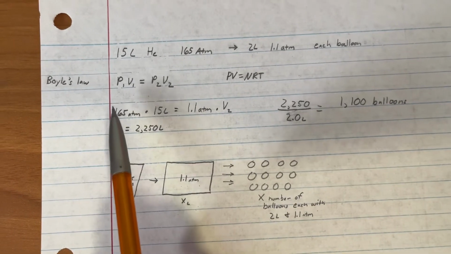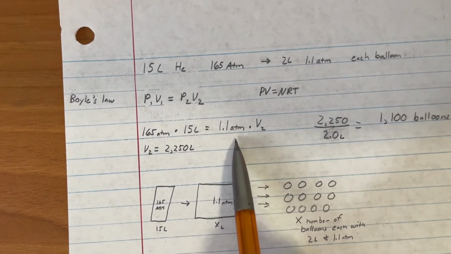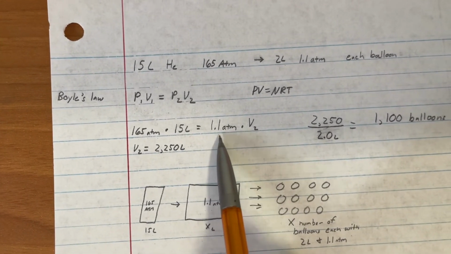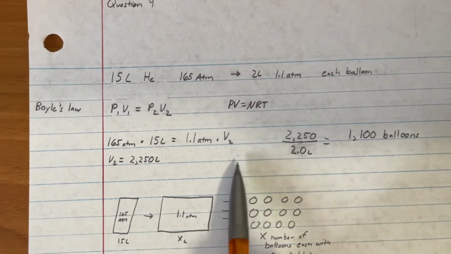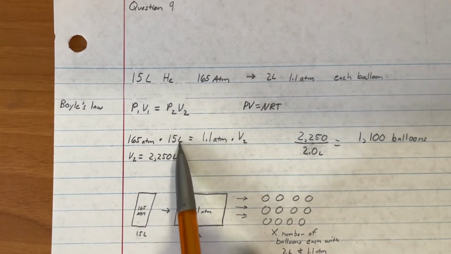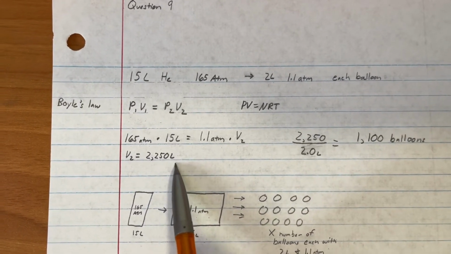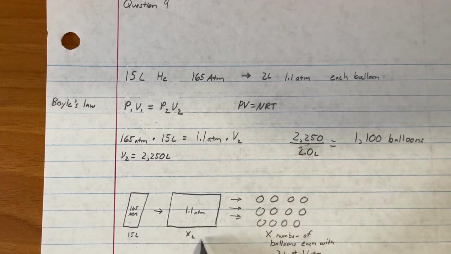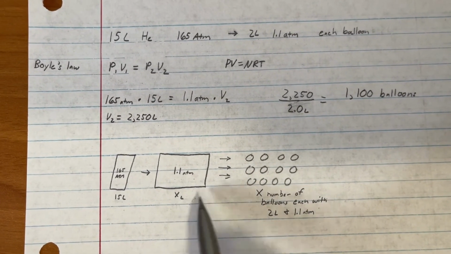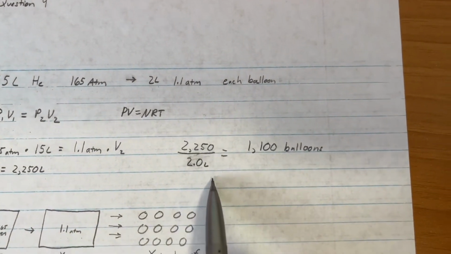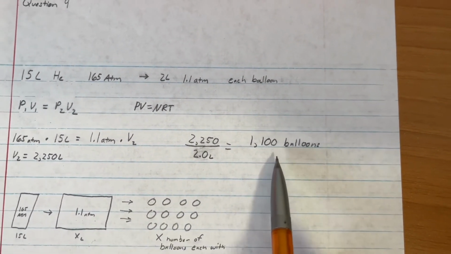The initial pressure we start out with is 165 atm at 15 liters, and then we move on to 1.1 atm at a volume that we'll have to solve for. You plug everything in, multiply these two, divide by 1.1, and you get a volume of 2,250 liters. Now we're at this stage in the process. From there, we divide by 2 liters, because this is the volume that's going to be in each balloon. So we get 1,100 balloons.